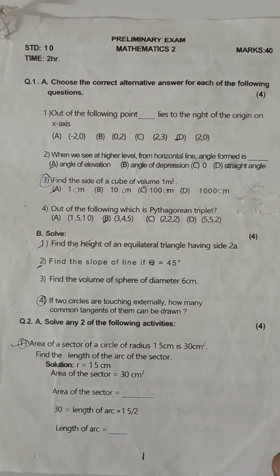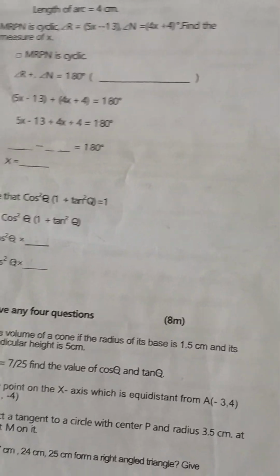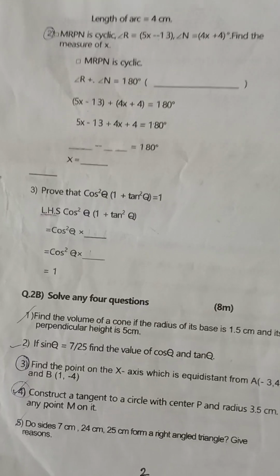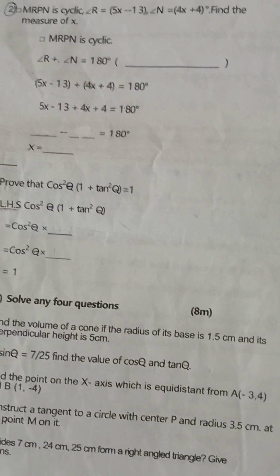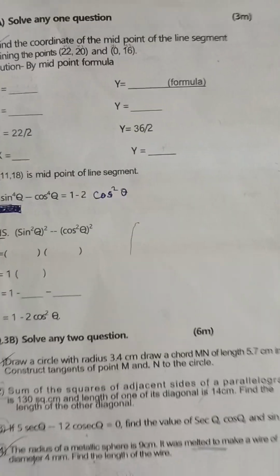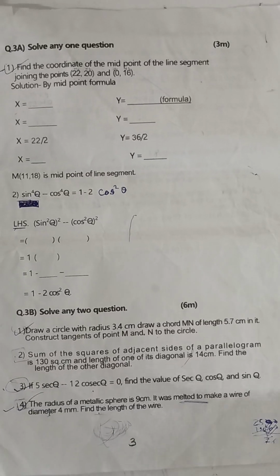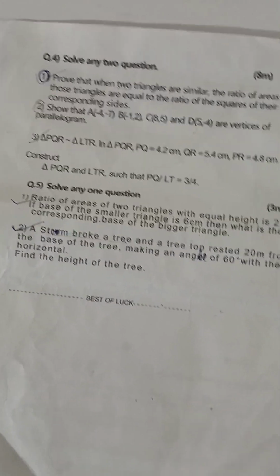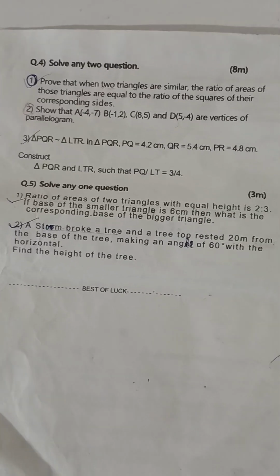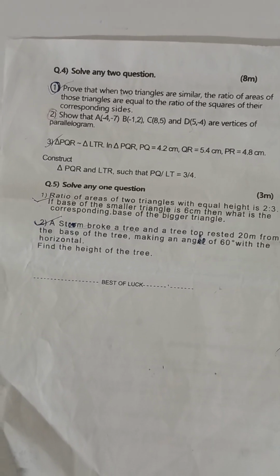This is geometry. Okay, now we'll have the solution for the same.